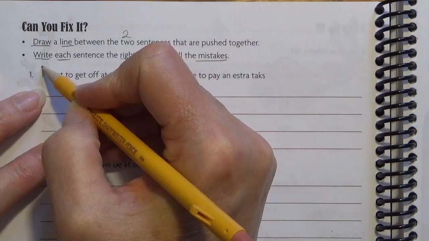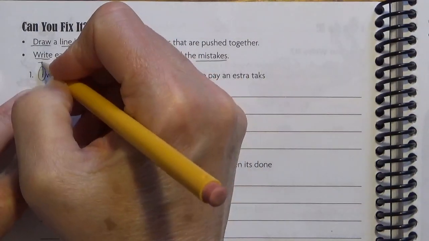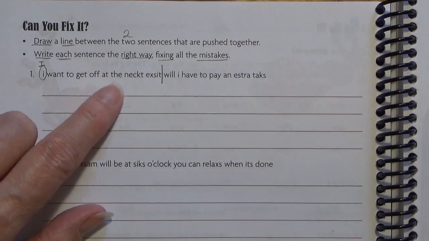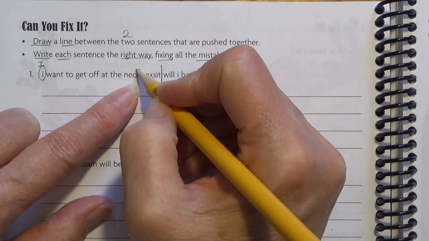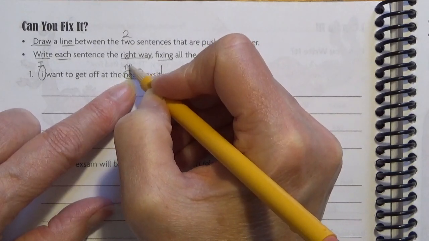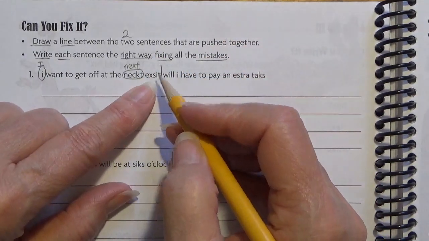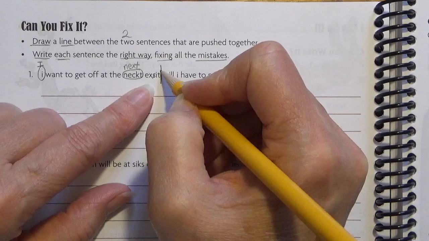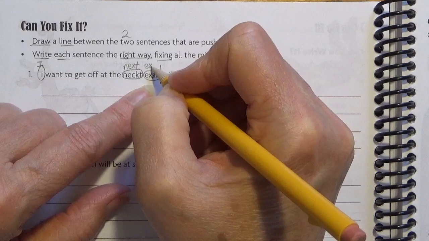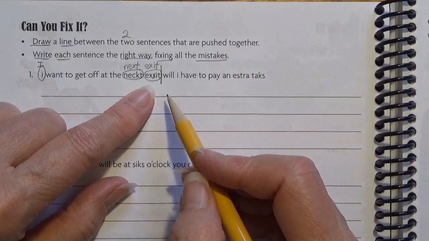First of all, this should be a capital letter, so I'm going to circle it. I, and I'm going to write it right above it. I, that should be a capital. I want to get off, that looks all right, at the next. Well, that's misspelled, so I'm going to circle it. And I'm going to write the correct word, N-E-X-T, the next exit. That's almost right. Put that I in there, so I'm going to circle exit. I'm going to write it above it, E-X-I-T. Kind of got to write tiny. And then we're going to need a period.